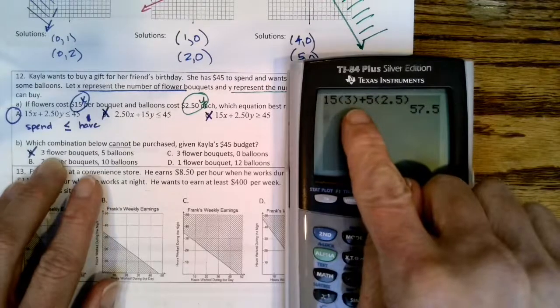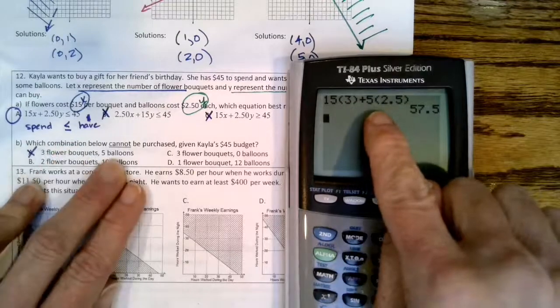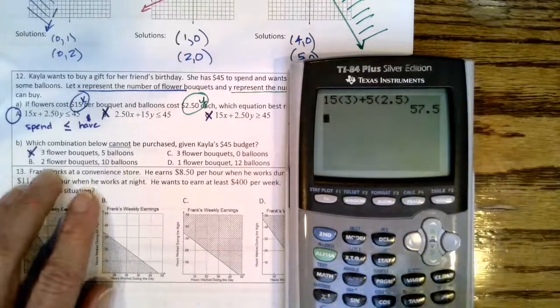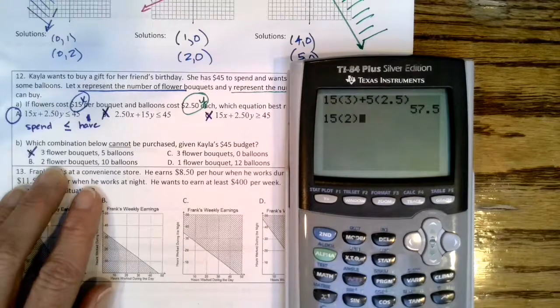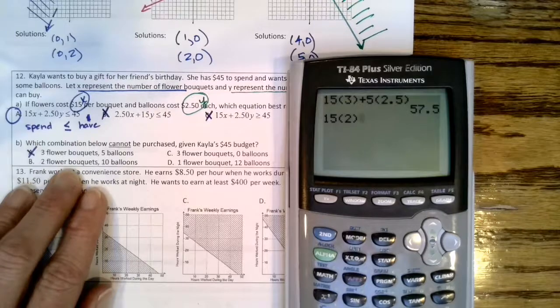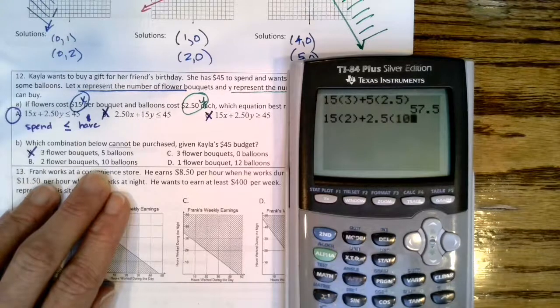$15, 5 balloons. Nope, can't do it. $15 times 2 flower bouquets plus 2.5 times my 10 balloons. Nope, I can't afford that one either.